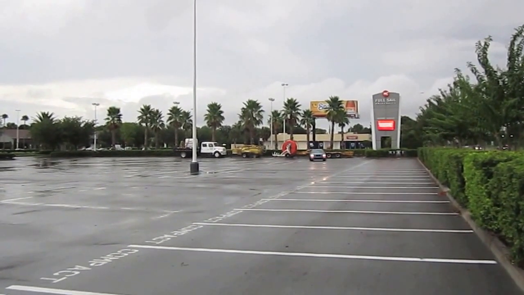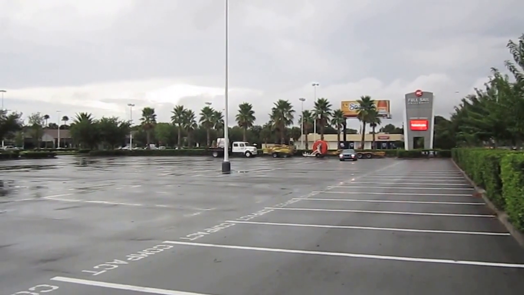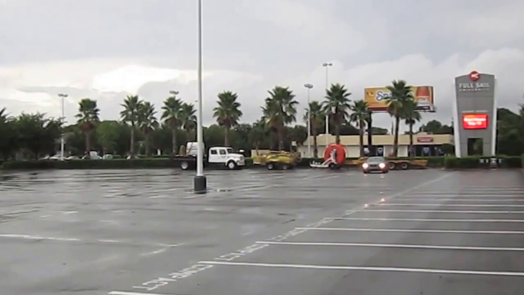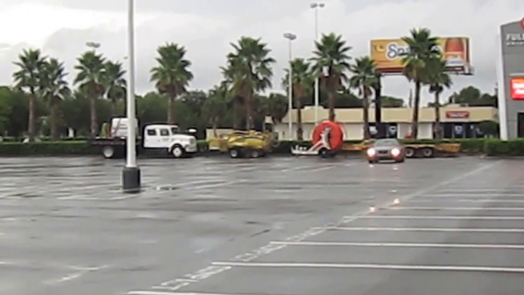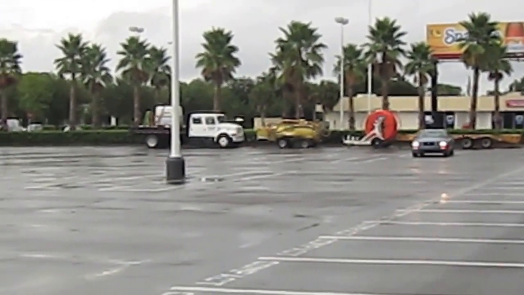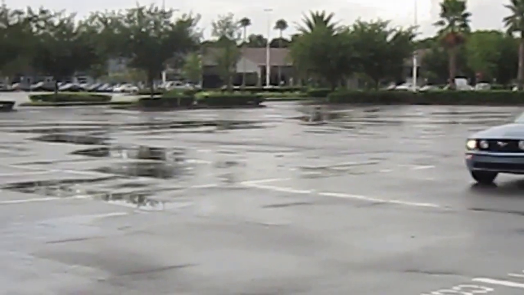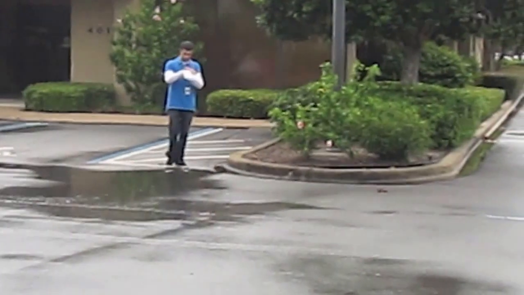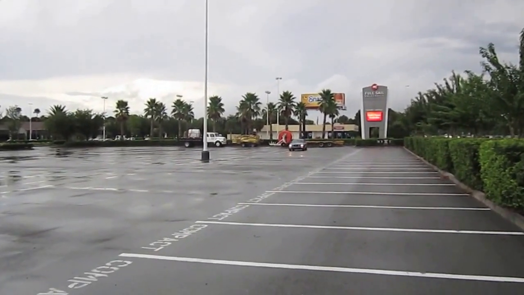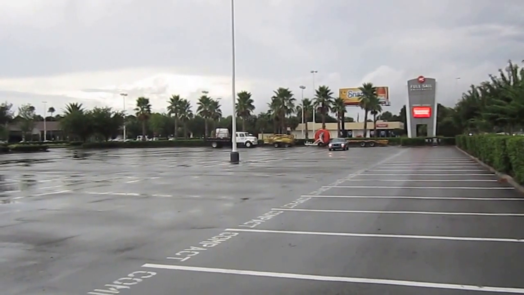Alright, this is going to be the second run. He's going to reach 15 miles per hour when he reaches the pole, and he's going to keep accelerating from there. And this is the final third run. He's gonna reach 20 miles per hour when he reaches the pole.